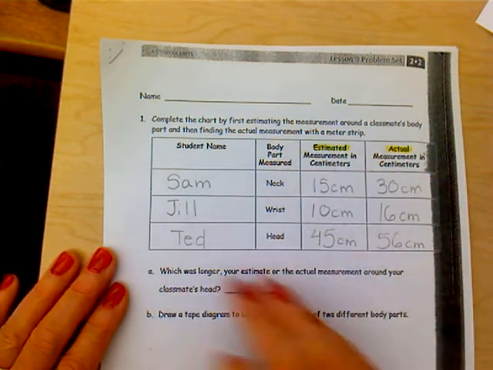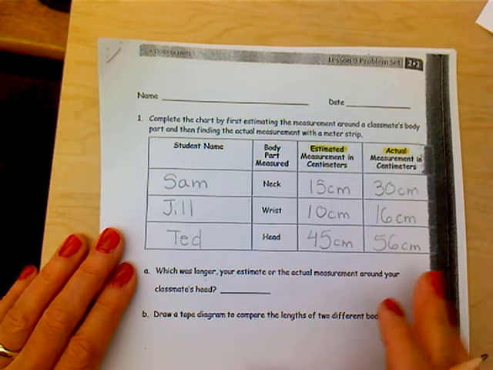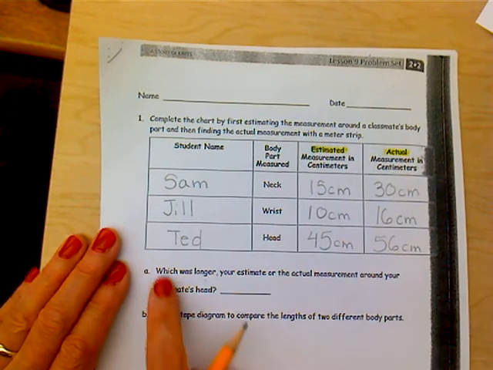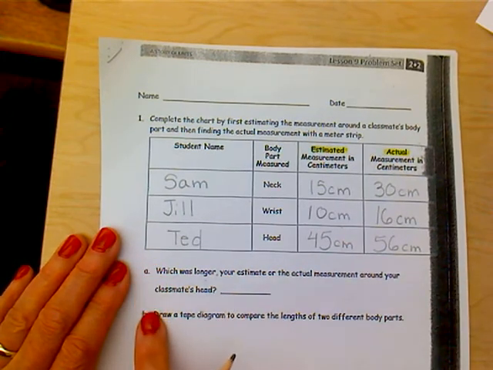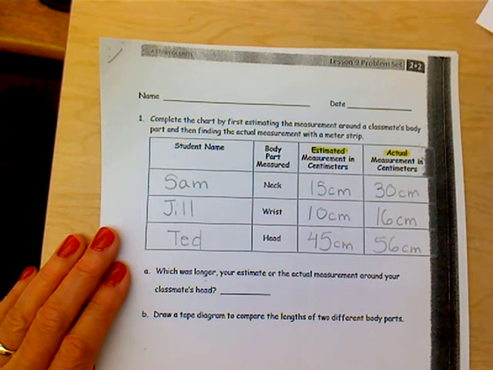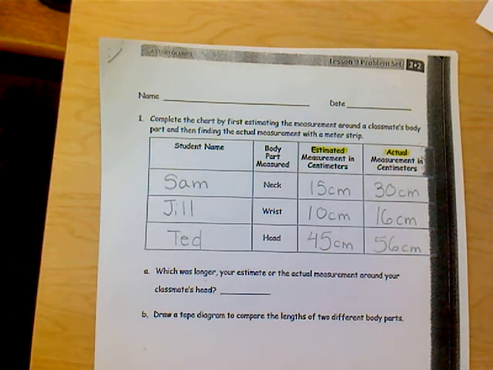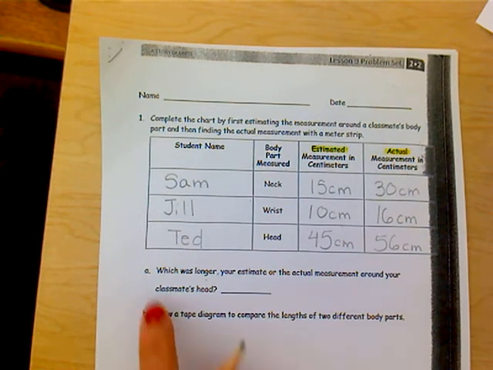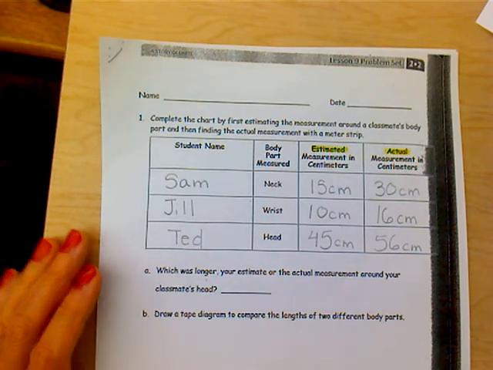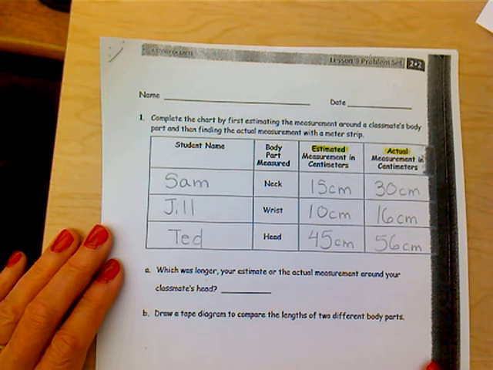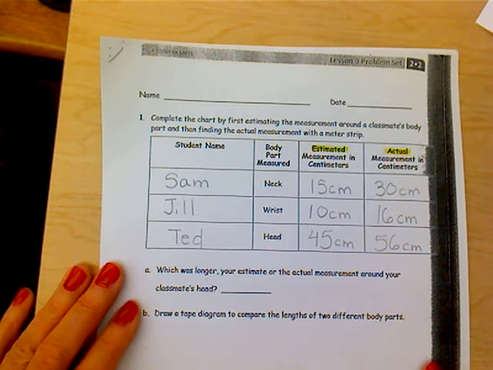So I'm going to ask you to shut the video off for just a minute and get your chart filled out so that you can solve these next two problems. All right? So fill out the chart, shut the video off, get all the information that you need so you can solve these next two problems. Okay, are you back? All right, so let's take a look at what we've got.